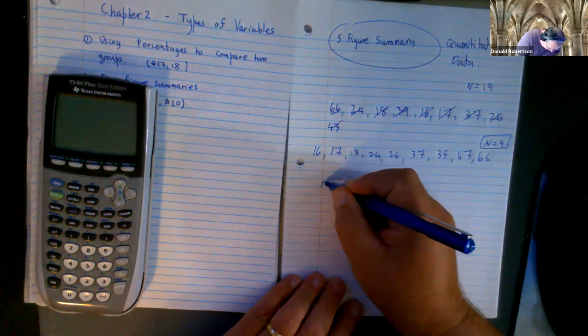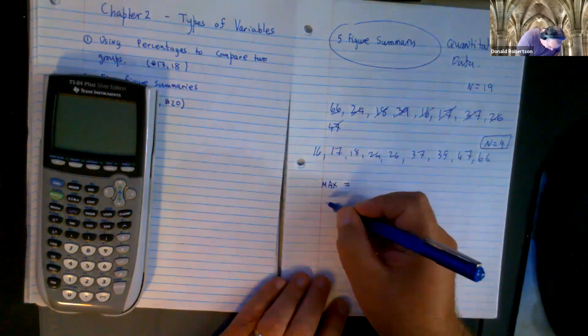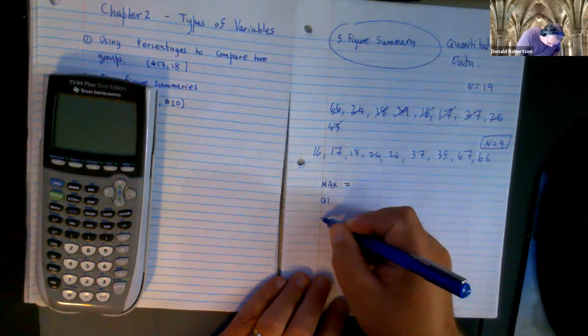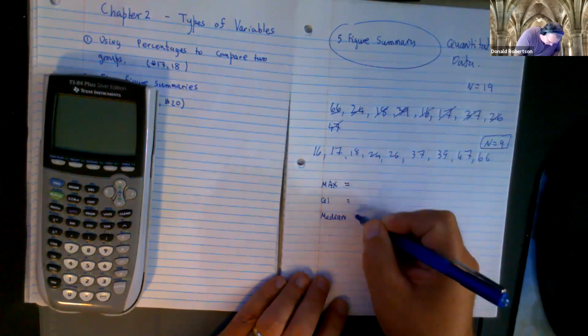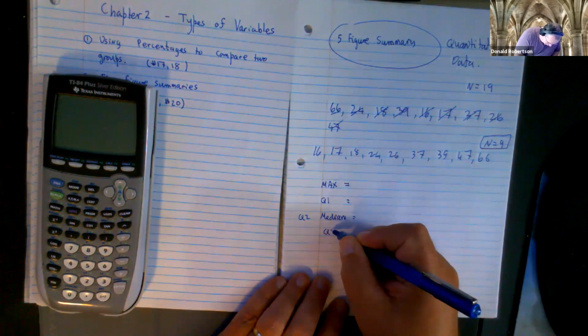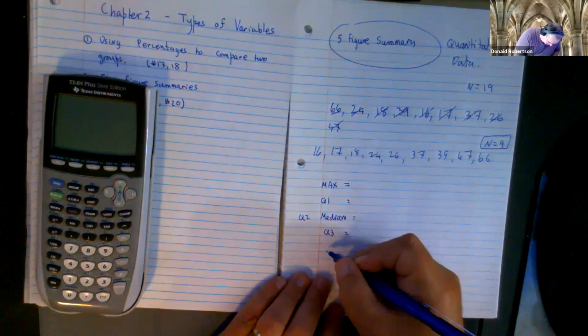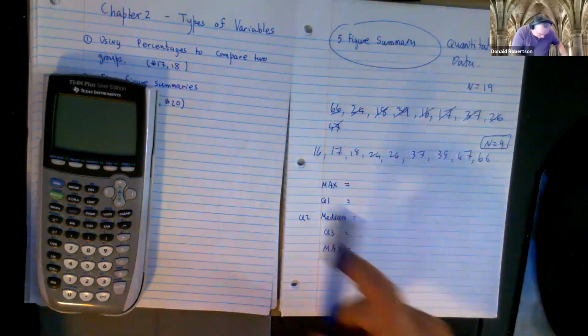So the first number is called the minimum. There's a guy called Q1. There's a guy called the median. Right, these are all numbers. And the median is sometimes called Q2 as well. Then you've got a guy called Q3. And lastly, you've got the maximum. Well, let's get the two easy ones out of the way.